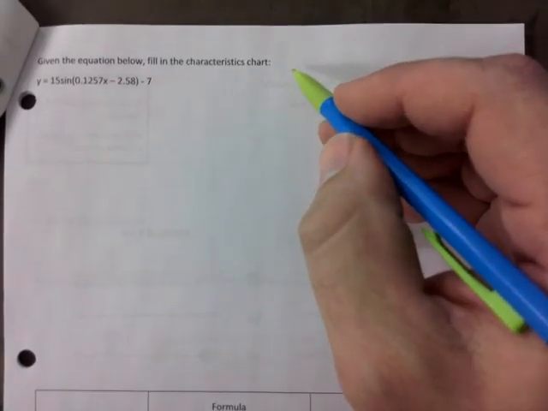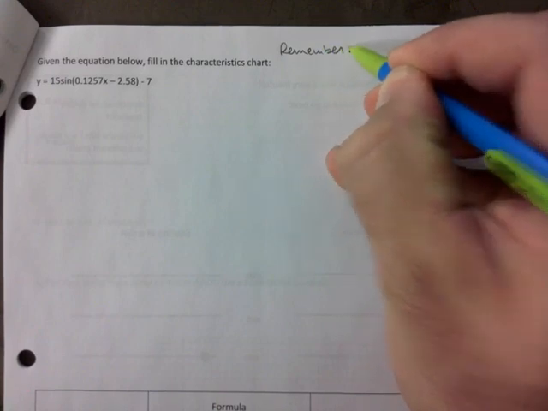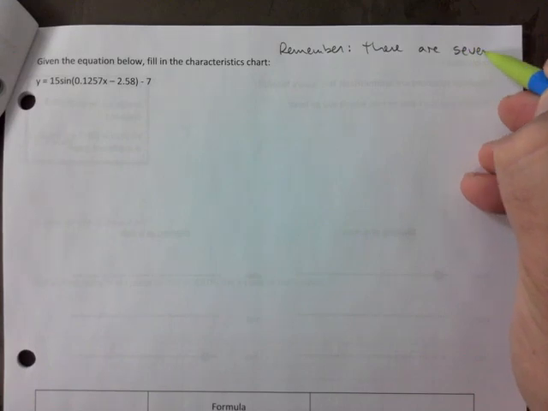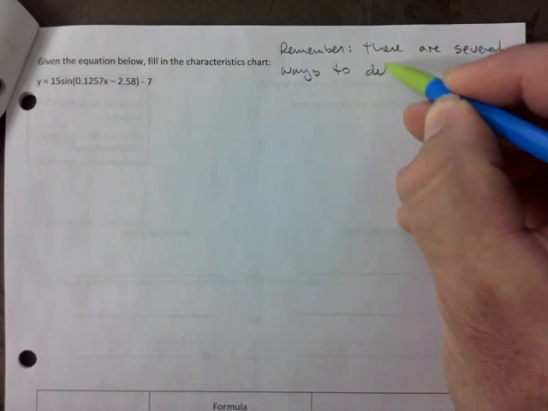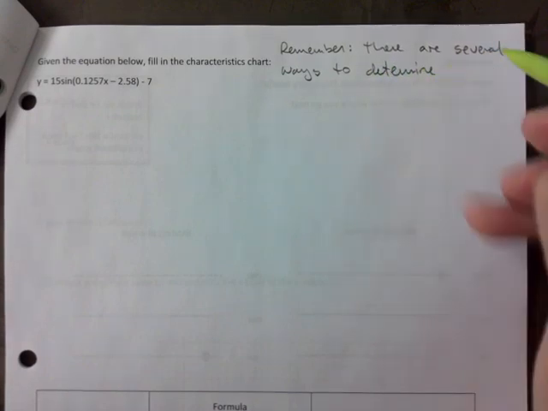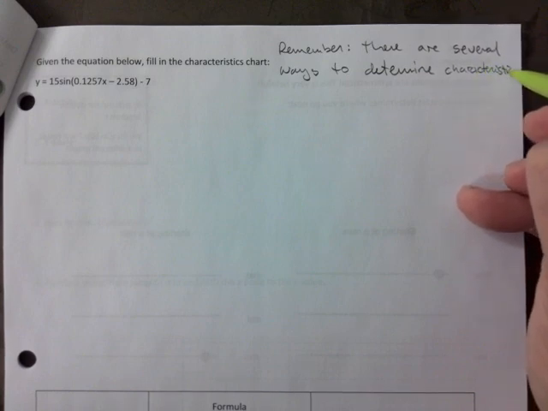Always remember, I'm going to make a note: there are several ways to determine characteristics. There's not just one way. After a while you might say, you know what, I know what the amplitude is, I'm just looking at the graph, I don't need to use a formula. That's all right. There's nothing wrong with that.